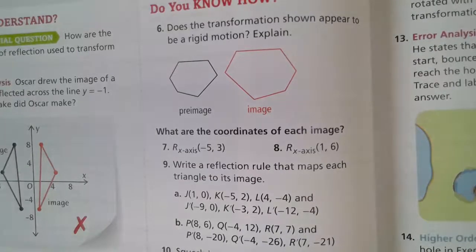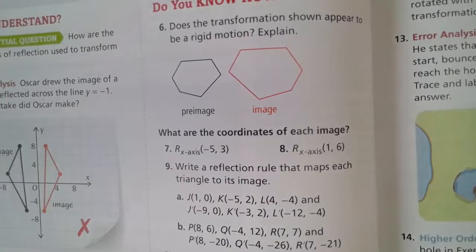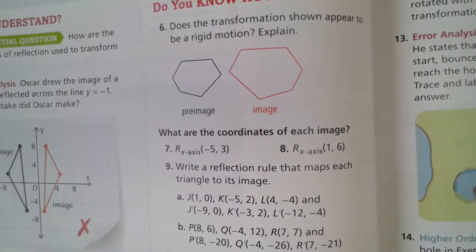So a reflection over the x-axis, Cadence, -5, 3. So what should it be over the x-axis? Oh, it still would be -5, but -3. Only one coordinate changes. If you did +5, -3, that would be reflected over the x and y axis.